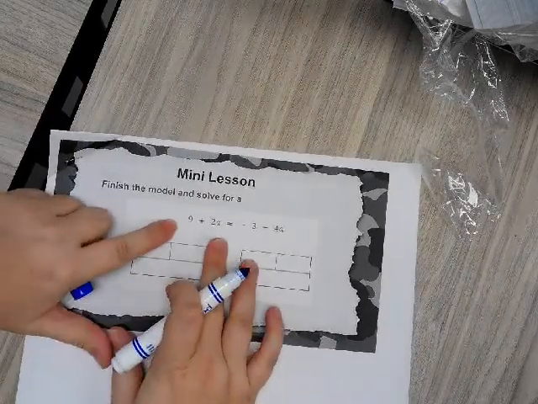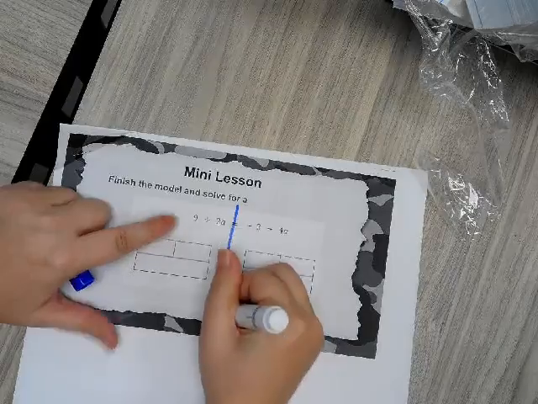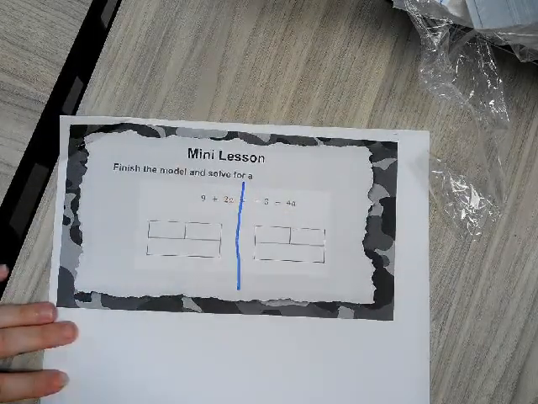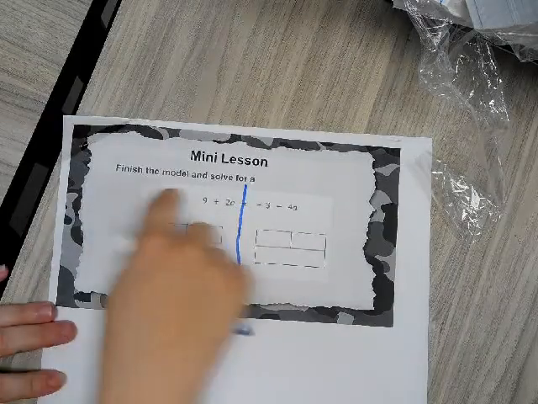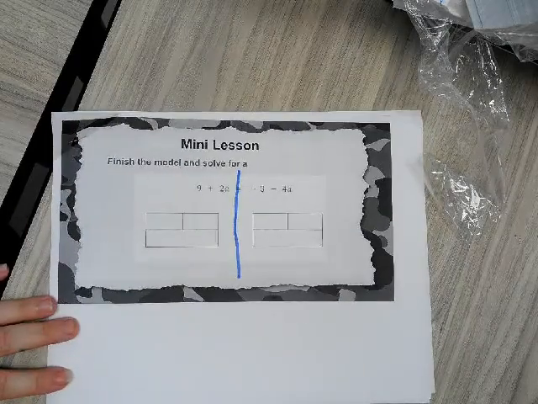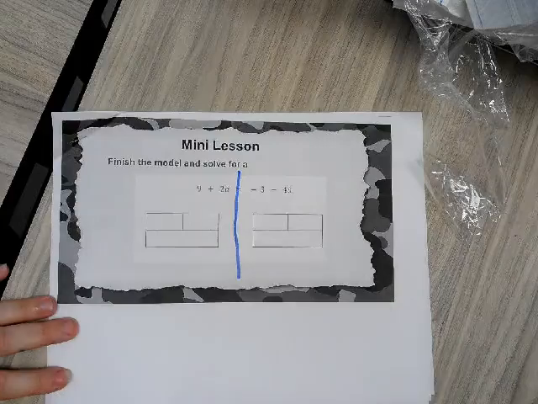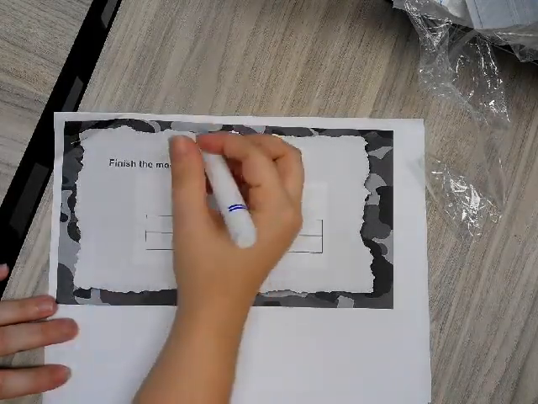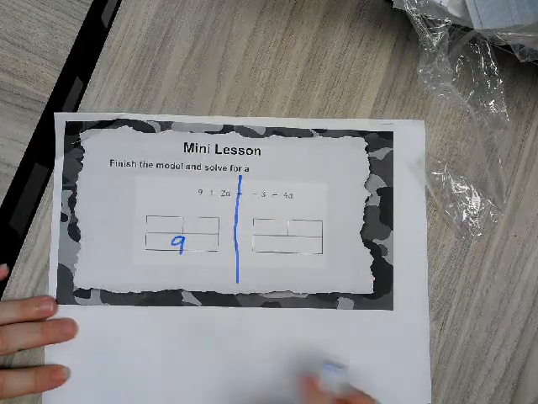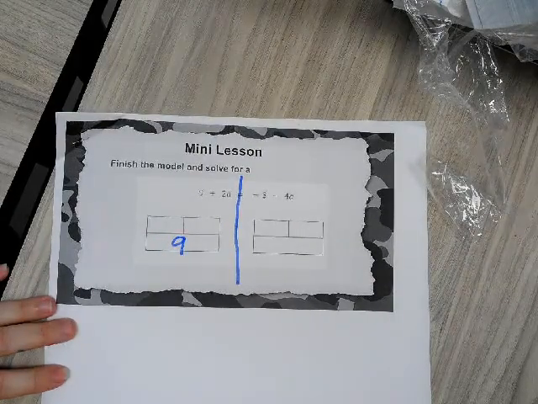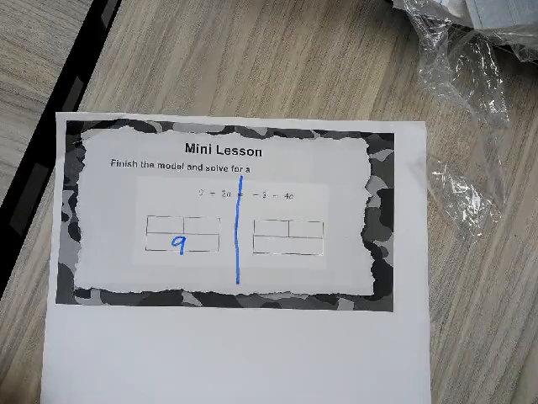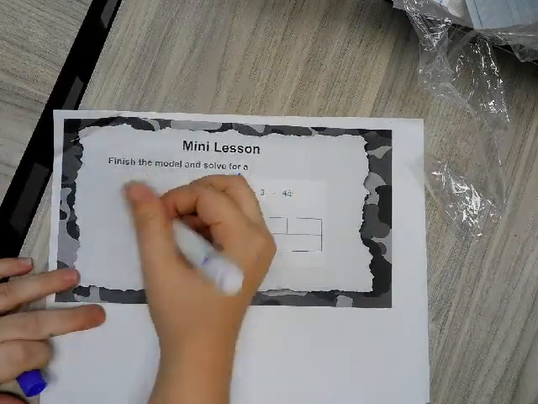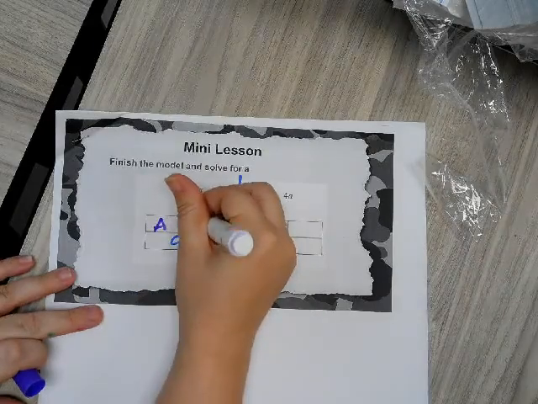So if I notice on one, it's an equation, so I know both sides are equal, and we're going to be finding and solving for A. First, I'm going to be modeling first, then solving. Okay, so 9 is my constant, so I'm going to put my 9 at the bottom. Then, if I look at my variables, I have 2 A's. So I'm going to put A.